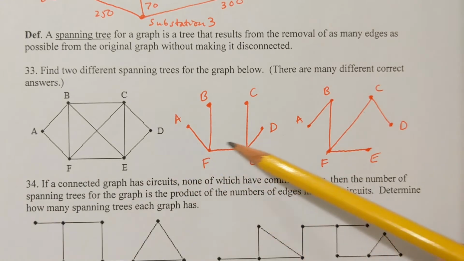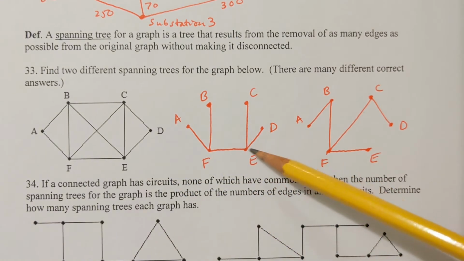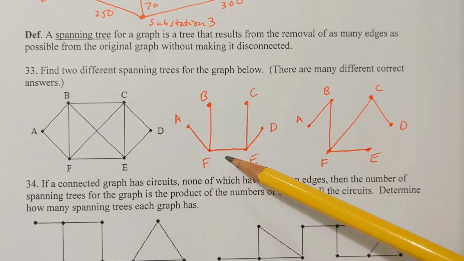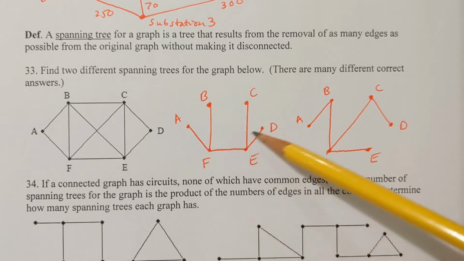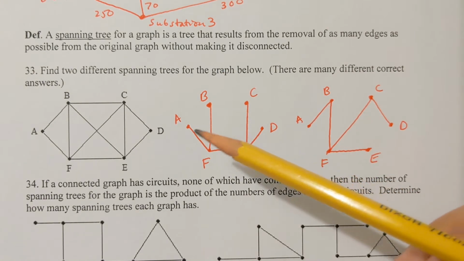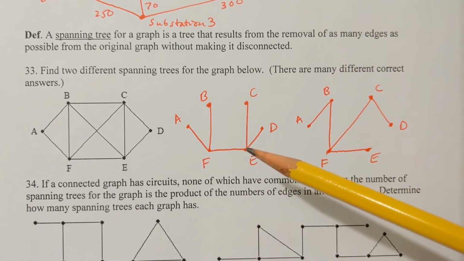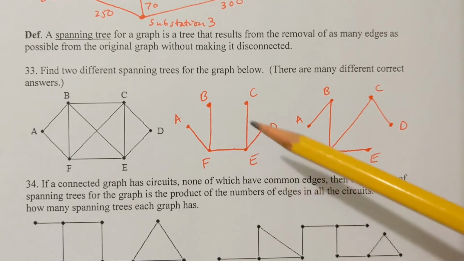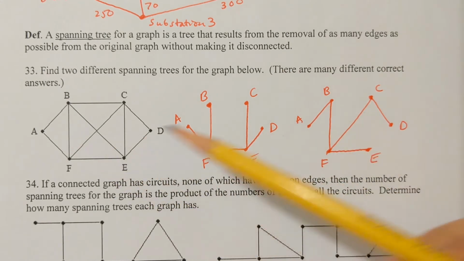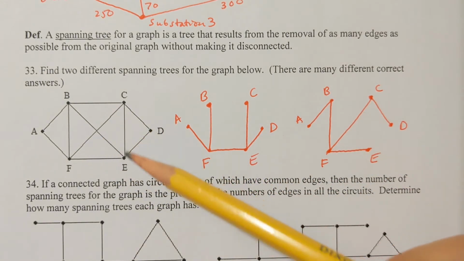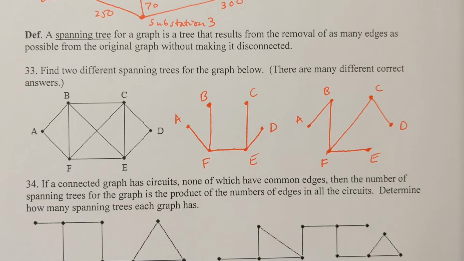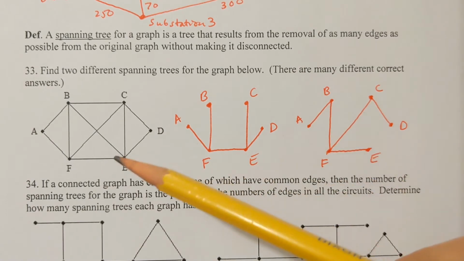But you want to have each vertex on the graph labeled, and of course, make sure that there's an edge connecting. So I'm not going to have an edge connecting A to D because I don't see that on the original graph. I'm basically just going to remove edges and end up with a tree. So here'd be one example of that, and here'd be another example of that. I'm removing edges there, and I end up with a tree. There are many different trees possible for this graph.